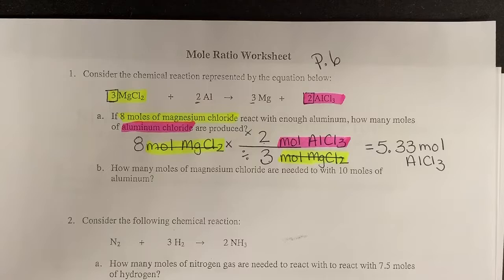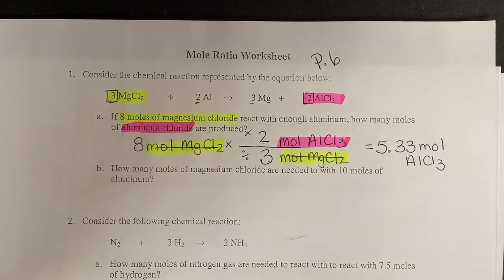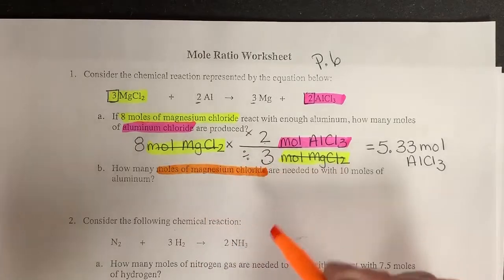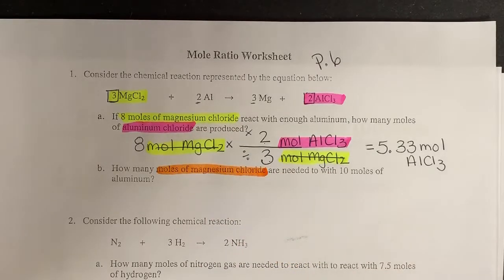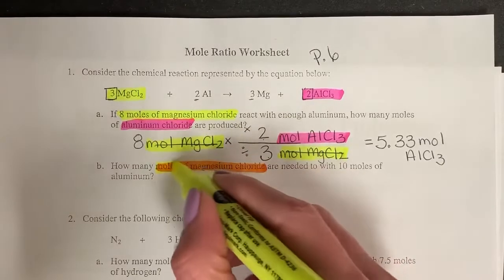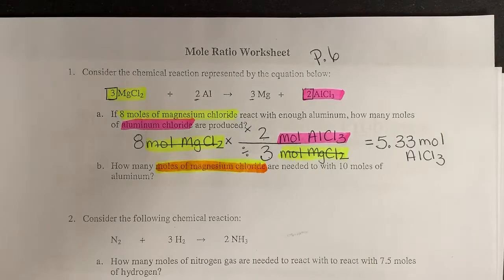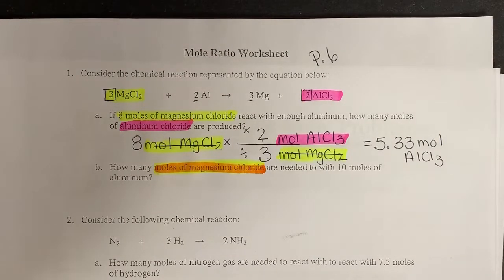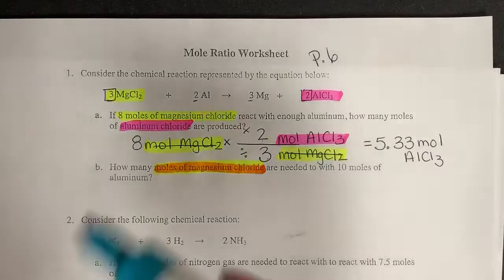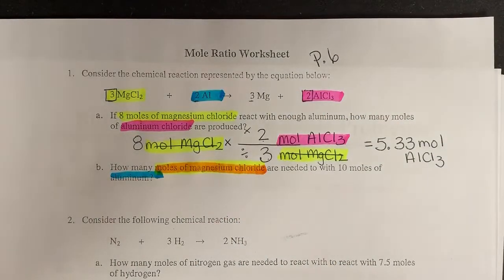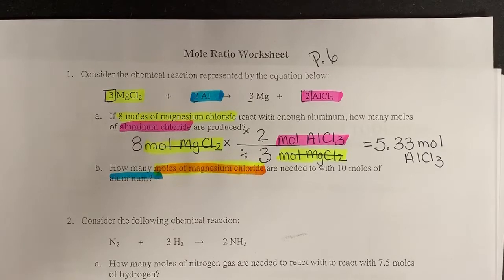Okay? So let's take a second and try question B. So in question B, I'm asked how many moles of magnesium chloride are going to be needed to react with moles of aluminum. So here's my aluminum. So pause the video, take a second, and try to solve this out.